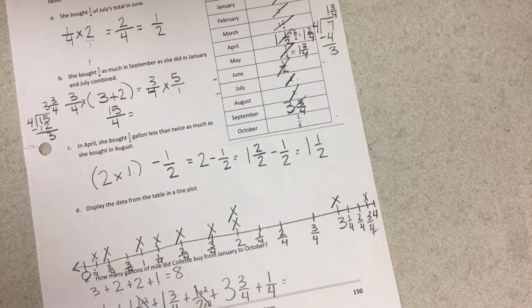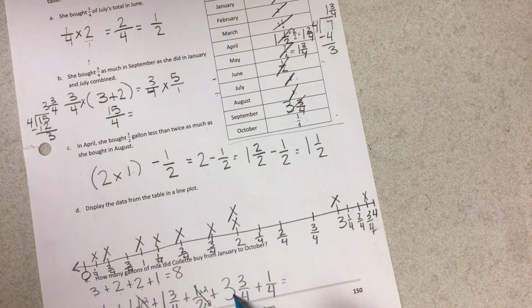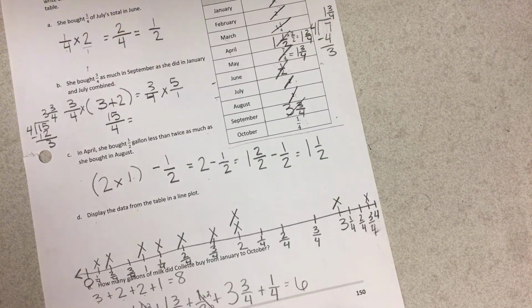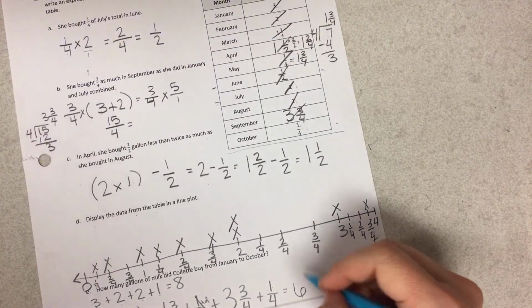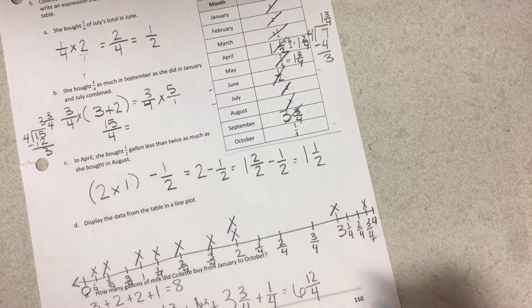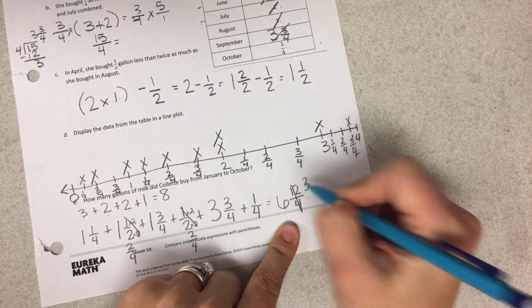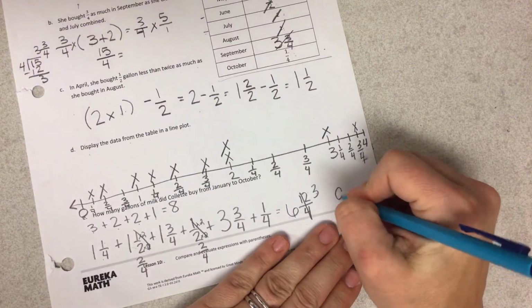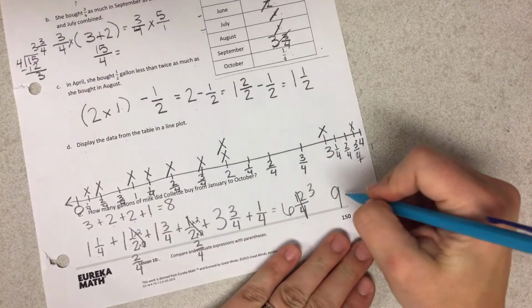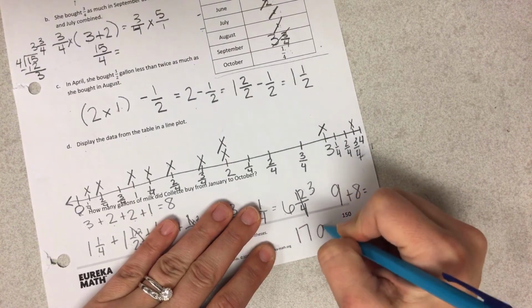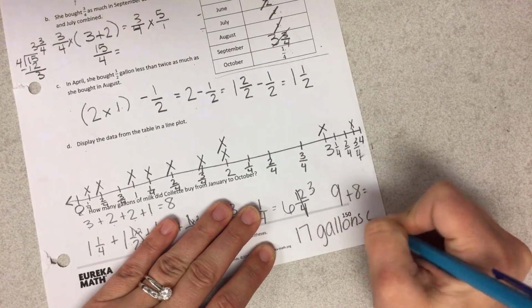So I'm going to add up my whole numbers. I've got 1 2 3 plus 3 is 6. And then I'm going to add my numerators. 1 plus 2 is 3, plus 3 is 6, plus 2 is 8, plus 3 is 11, plus 1 is 12. Okay, so I have, oops, sorry guys, 6 12/4, which 12/4 actually equals 3. So 6 plus 3 is going to be 9. And then don't forget, I need to add that 8 up. She purchased 17 gallons of milk.